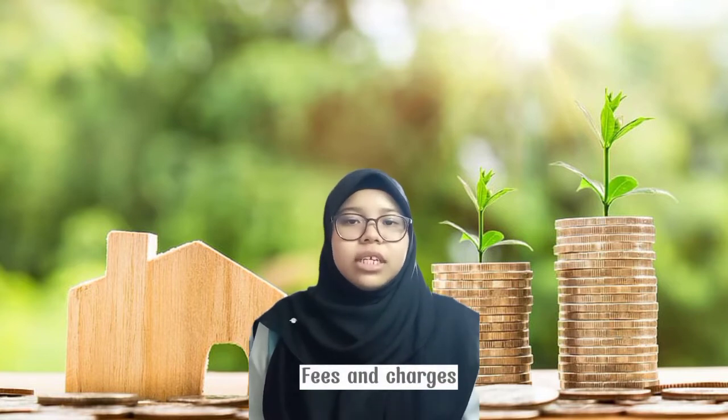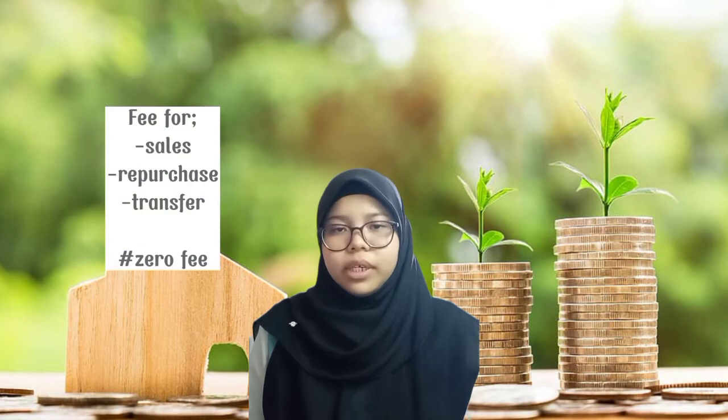So, when you get involved with investment or any kind of services, there must be fees and charges. In investing in a unit trust fund, you must understand that there are fees and charges that are direct or indirect. The direct charges incurred by you when buying and selling units are the initial service charge or sales charge, redemption fee or repurchase fee, and also the service charge on investment through the EPF members investment scheme. So, for ASB 3 Didik, the direct charge for sale, repurchase, and transfer fee is zero.